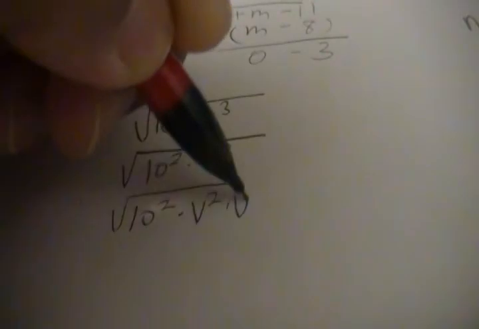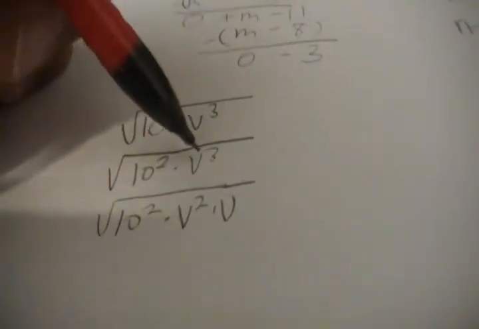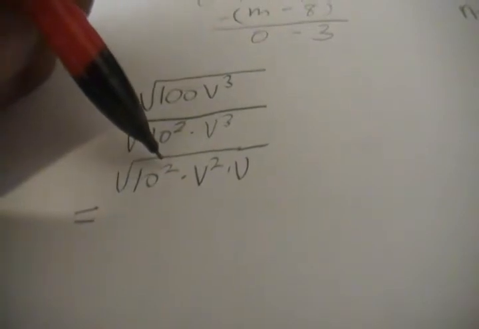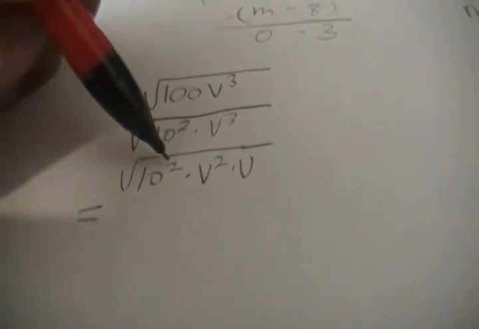So what you're going to get is 10 squared times v squared times v, because this is the same thing as that. If you take the radical, what you're pretty much doing is, every time you have an even exponent, you're dividing the exponent by 2.